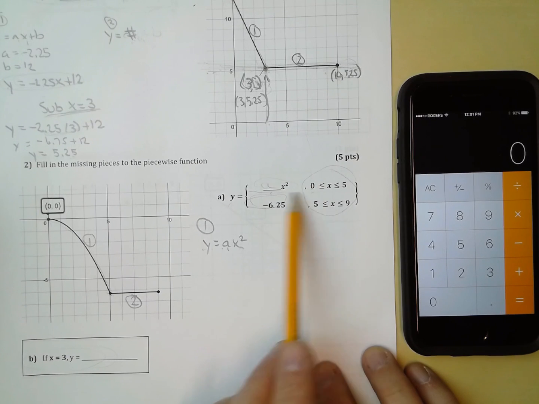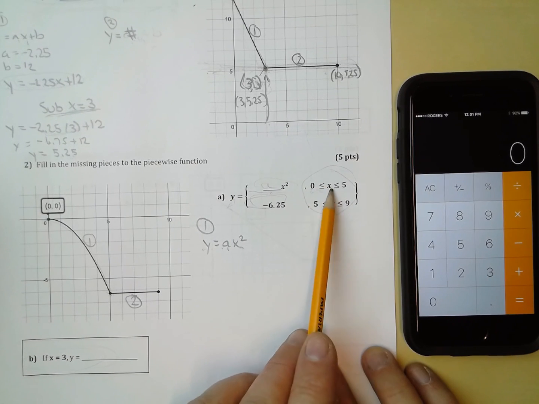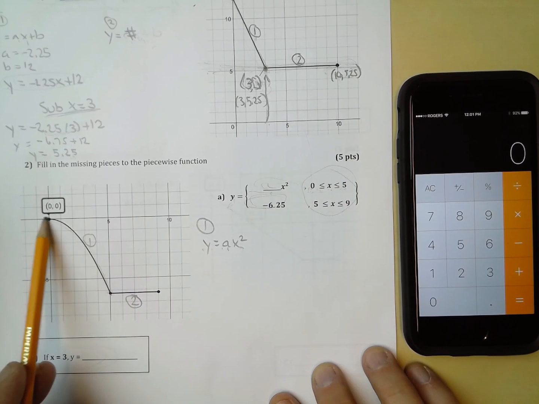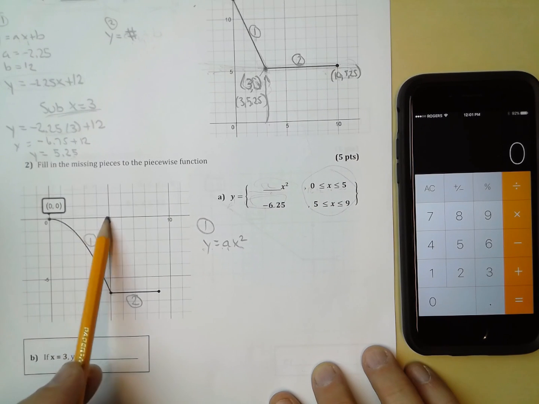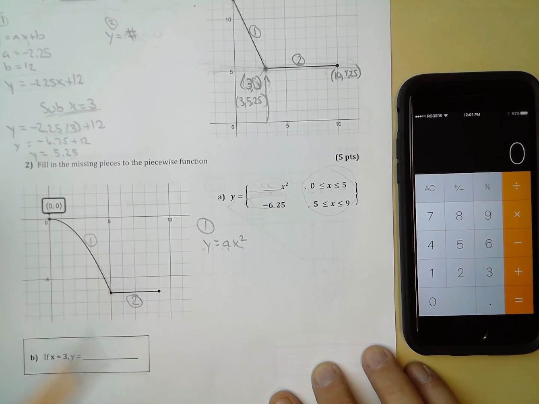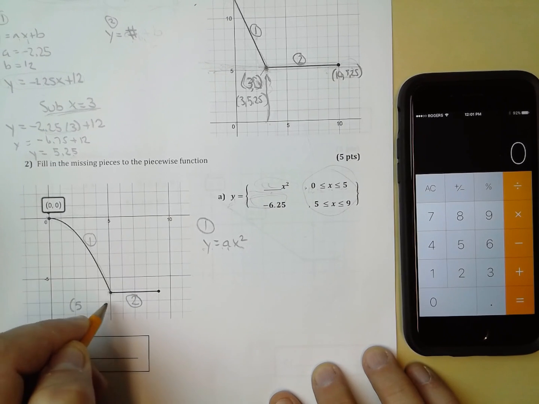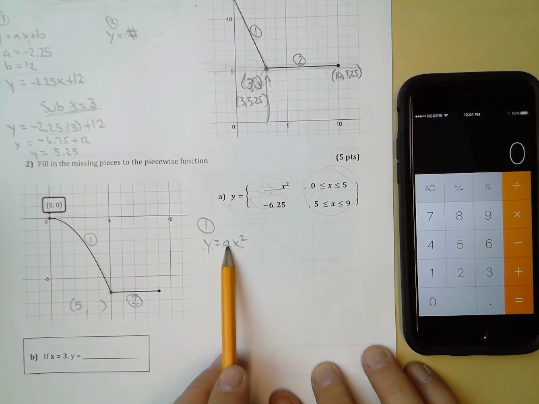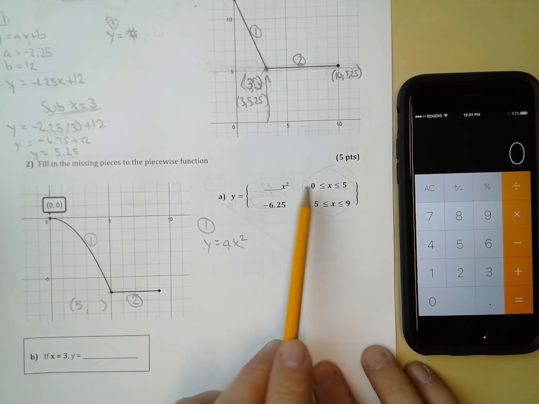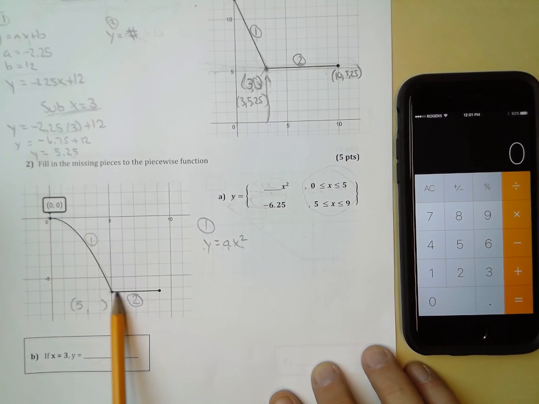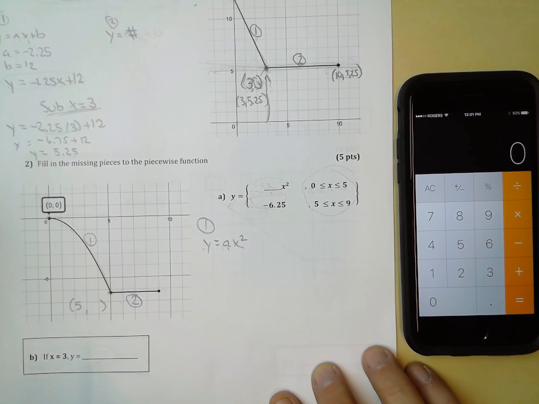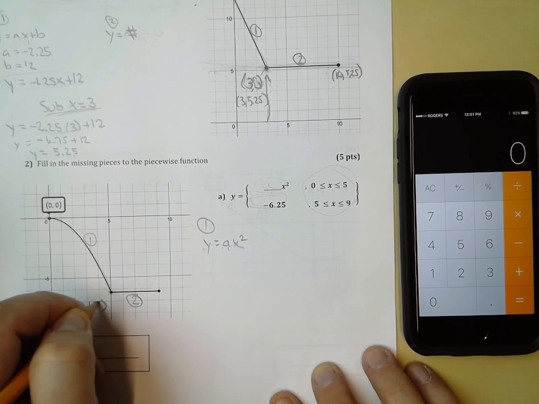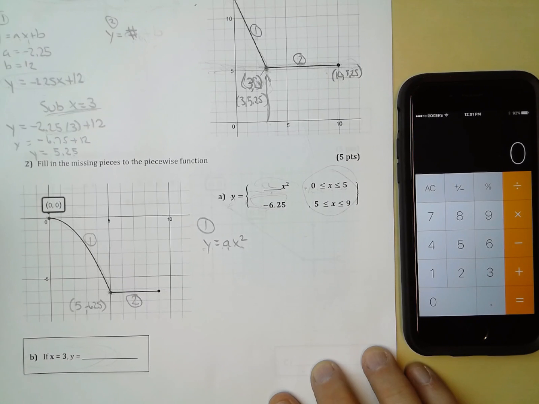So you come back up here and always take a look at what we know. X is between 0 and 5 for the first function. The first function runs between an x of 0 and an x of 5, meaning the x over here at that critical point is 5. Remember, filling out those critical points after we have the general rule written down. So we know that the critical point there has an x of 5, and we also know its y component because we know the equation of this constant function is y is equal to negative 6.25. So negative 6.25 is the y component there.